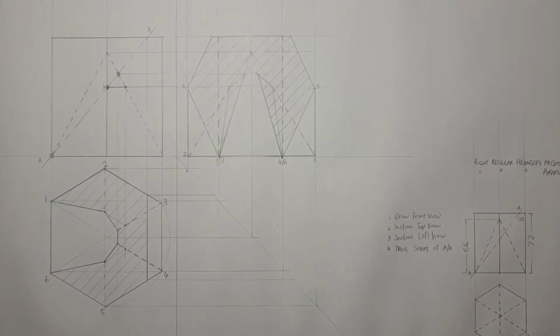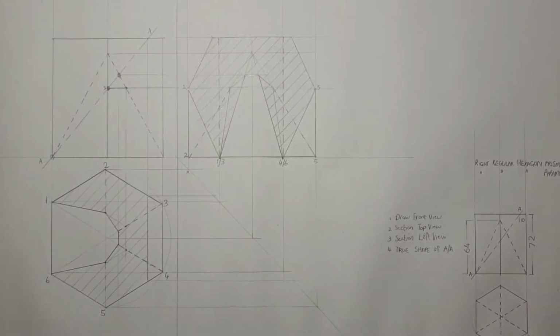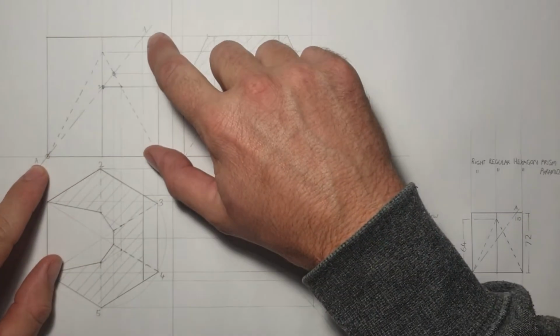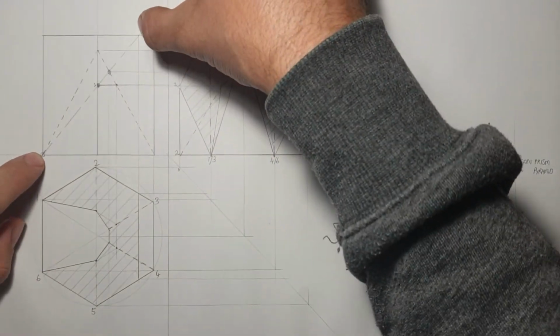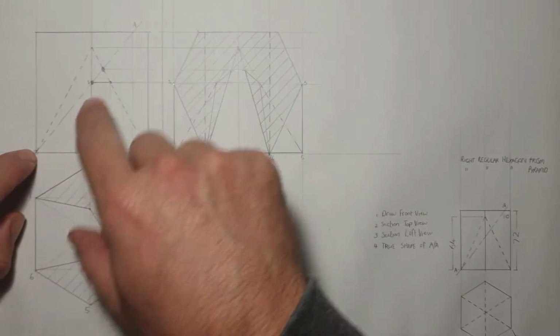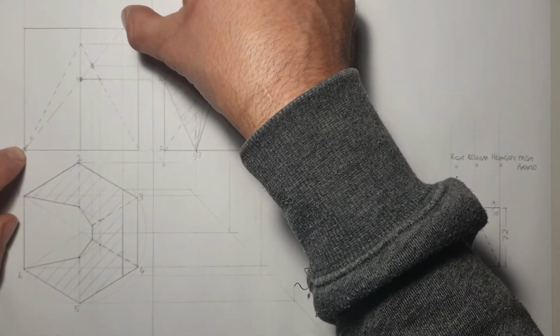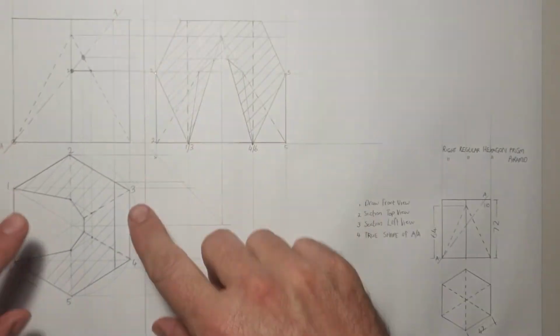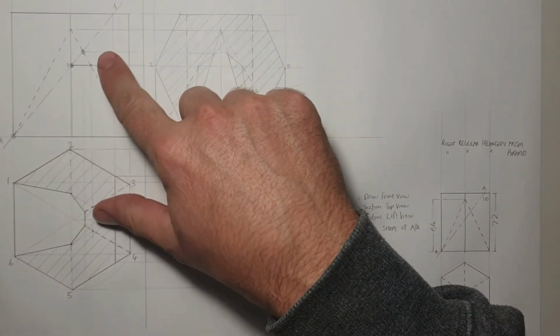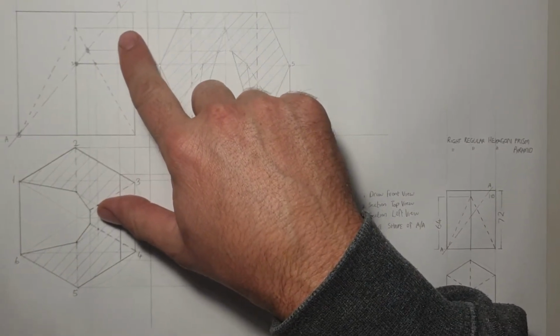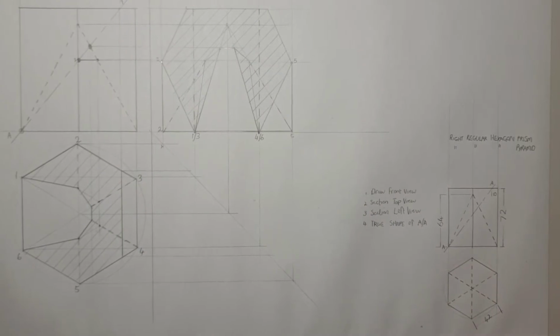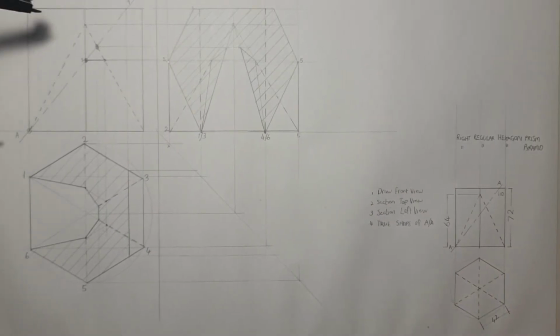So I'm now going to add the true shape to this drawing. If we look at our cutting plane, the true shape consists of our cutting plane from point A to point A. Now the true length of our cutting plane is exactly this line over here, A to point A. So what we are going to do is take that length of that line.